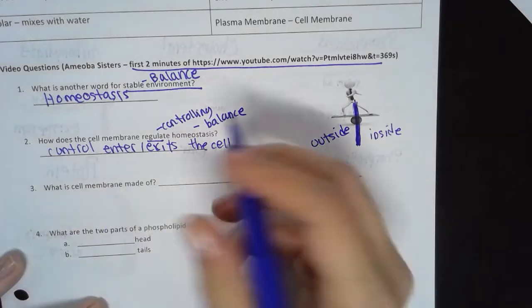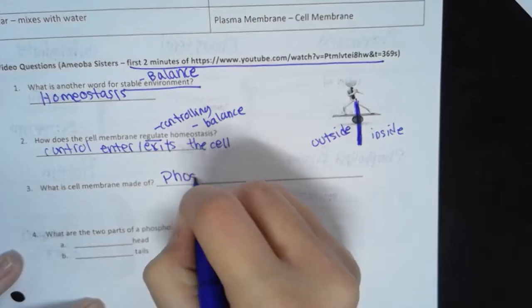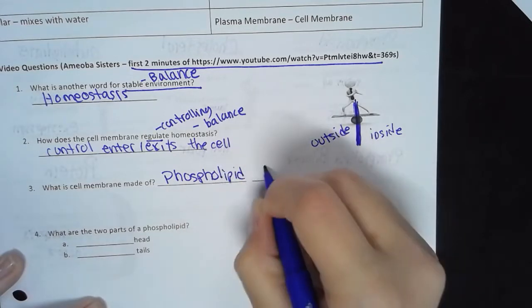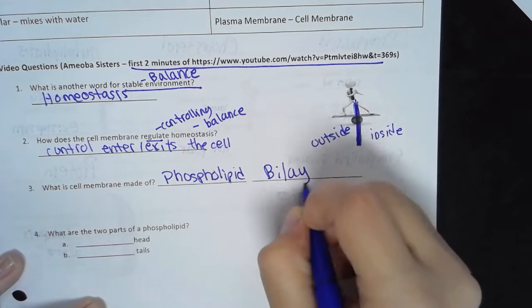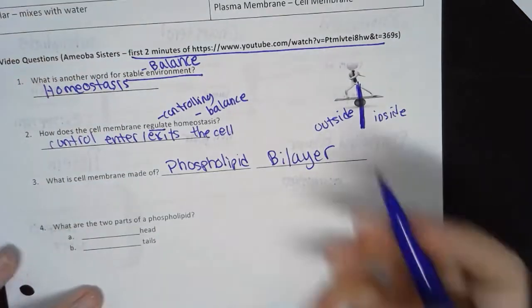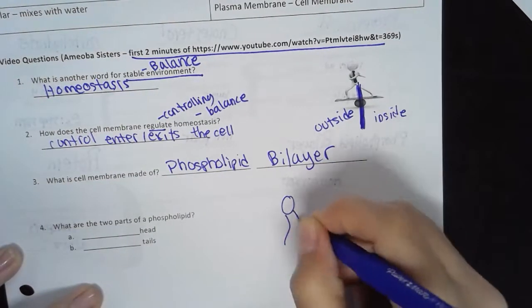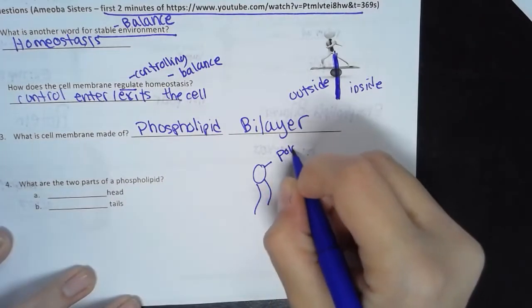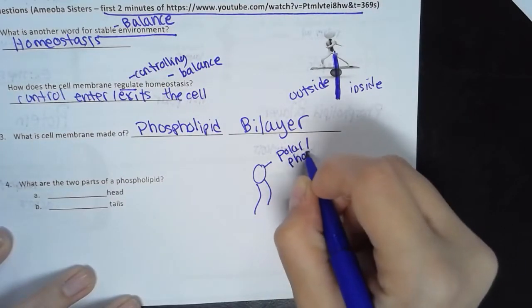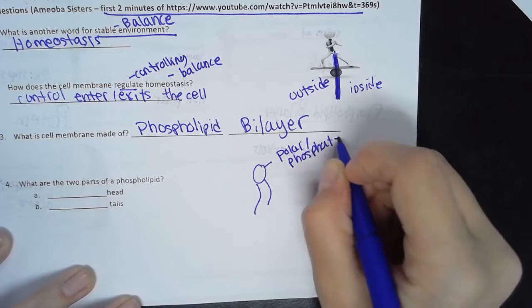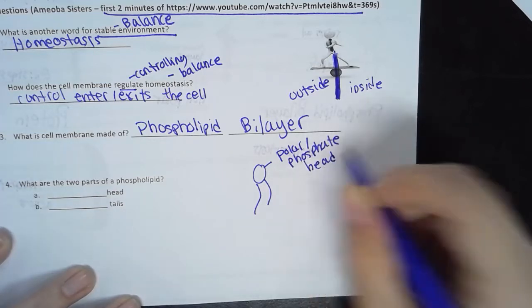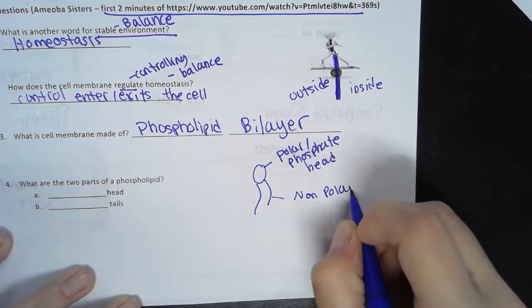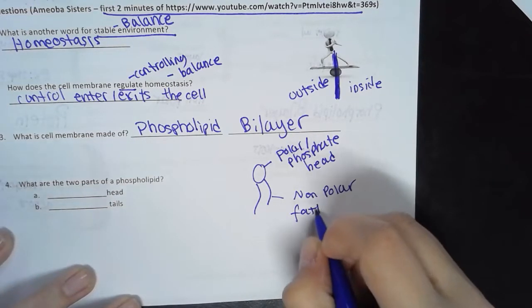The cell membrane is made of primarily a phospholipid bilayer. Phospholipid bilayer. I know these are fancy words. All right, so a phospholipid in and of itself, I'm going to draw a little phospholipid. It's so cute. All right, it has a polar or phosphate head, or phosphate head that is polar, and it has nonpolar fatty acid tails.